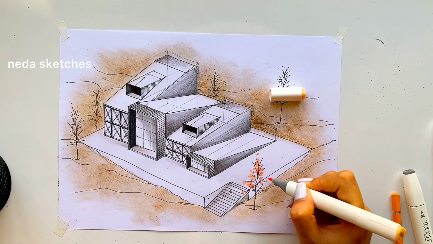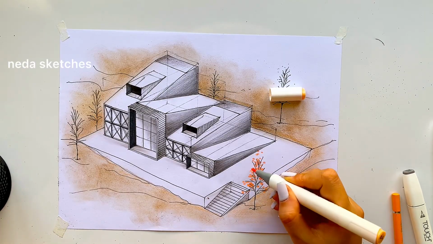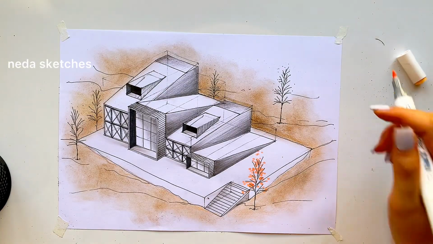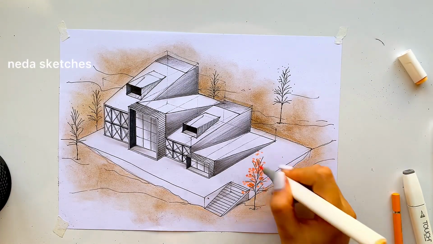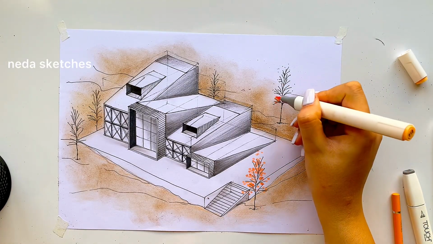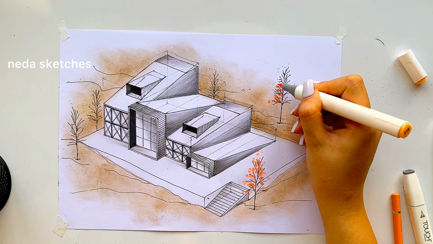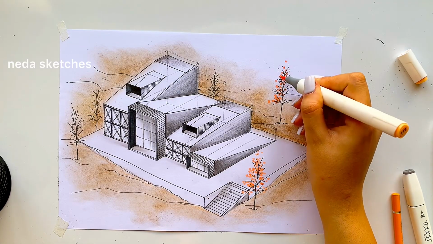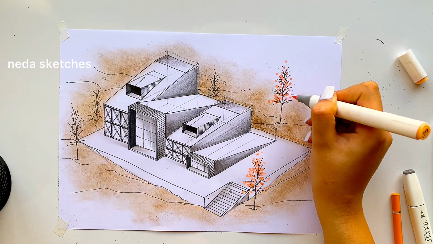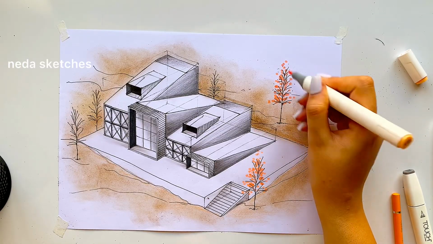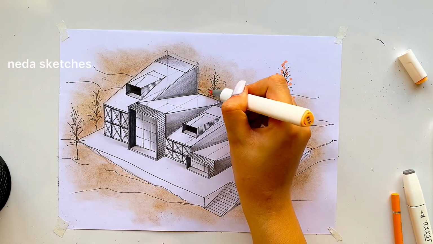Finally, I add some color to trees. I drop multiple points with a marker as leaves. And I use dark and light orange, also you can use pink. And after that, I want to add some bushes and draw some topographic lines. It can make your drawing look more real.